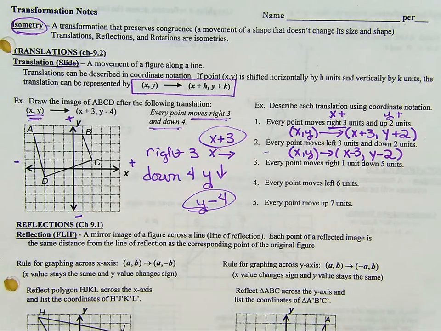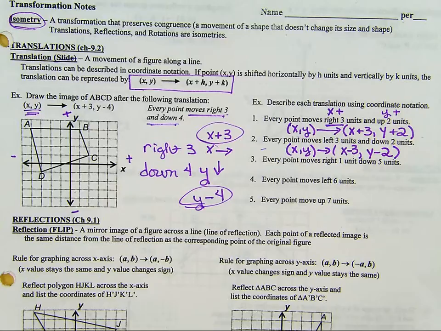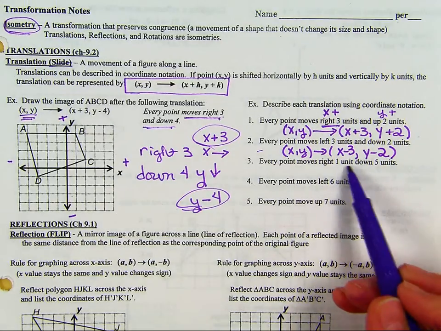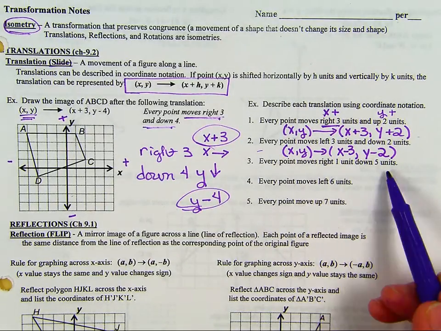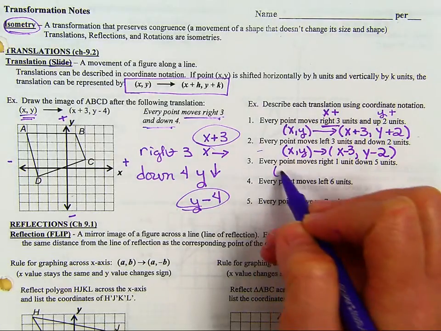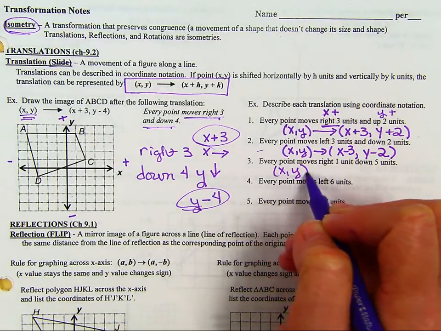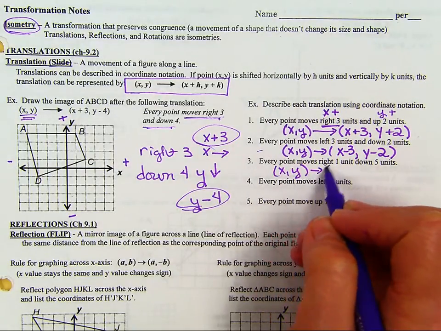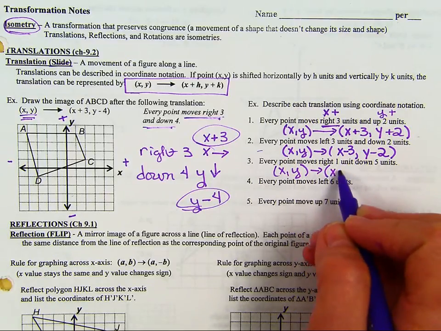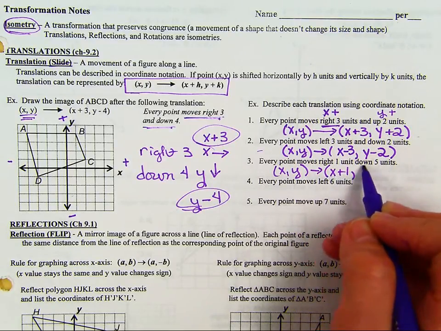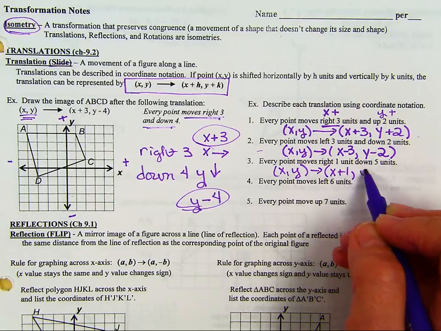All right. Number 3, every point moves right 1 unit, down 5 units. So we've got X, Y moves right 1 unit. Right is an X positive direction. Down 5, down is a Y negative direction.